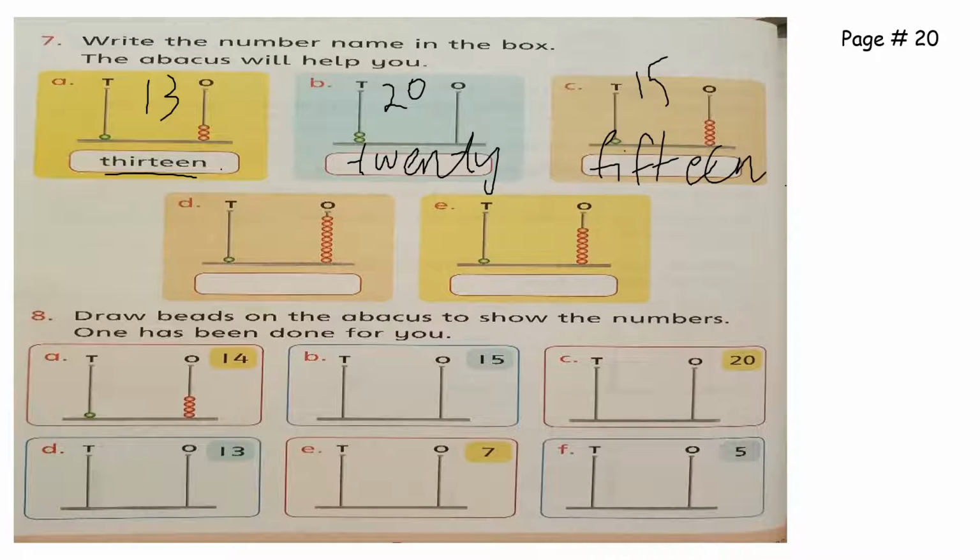One ten and how many beads in the ones rod? 3, 4, 5, 6, 7, 8, 9. So there are 9. It's 19. Okay, it's 1 ten and how many beads are in the ones rod? 7. So it's 17.